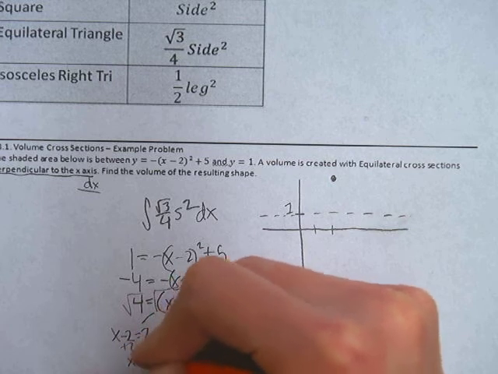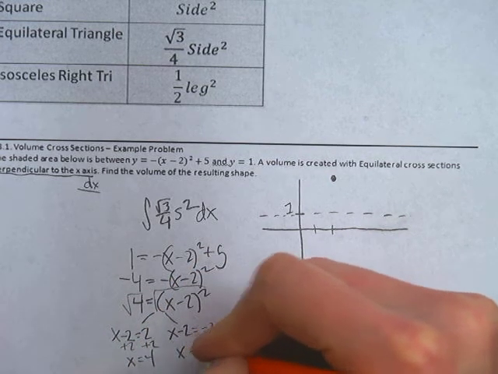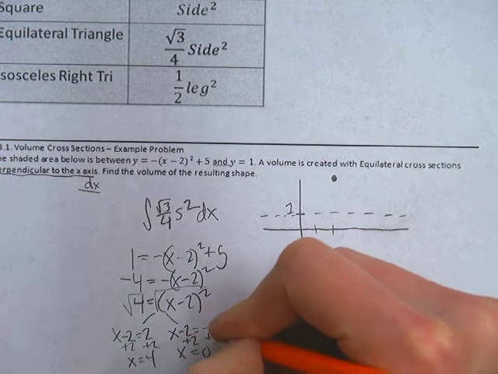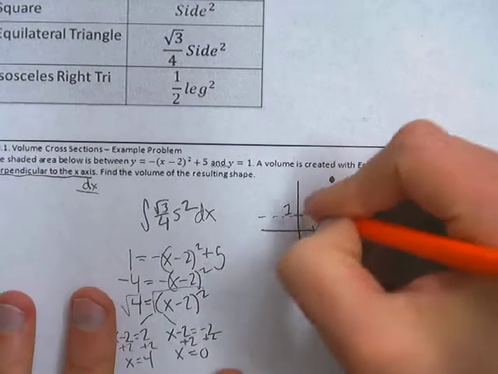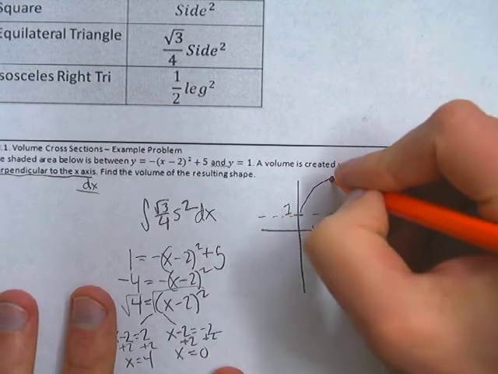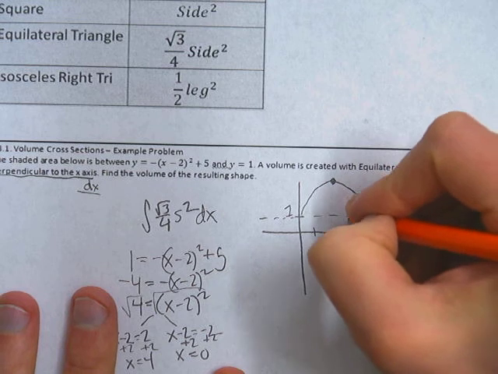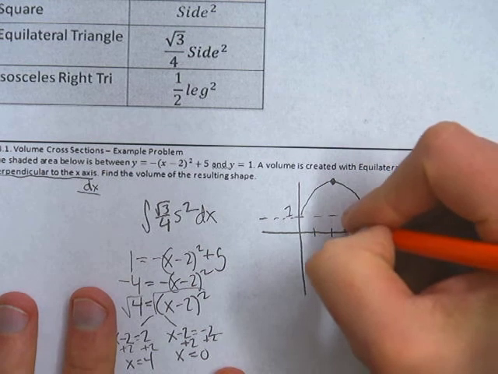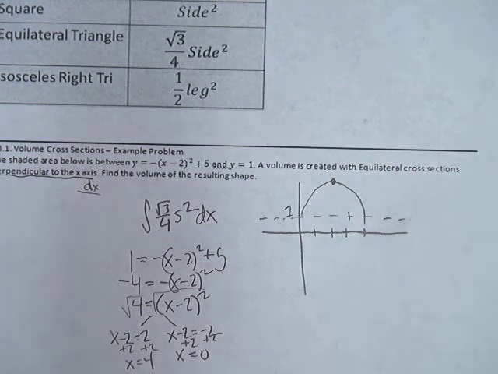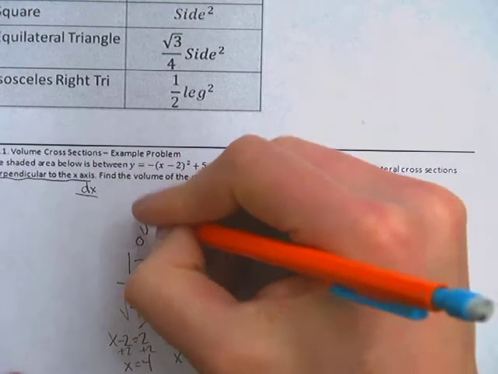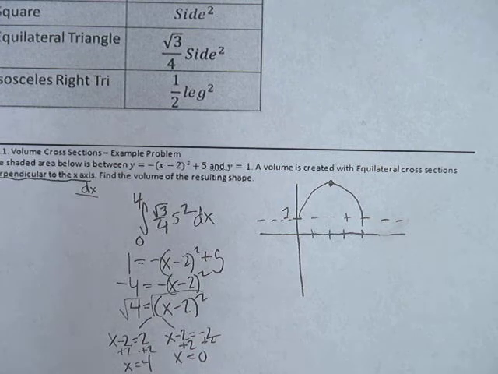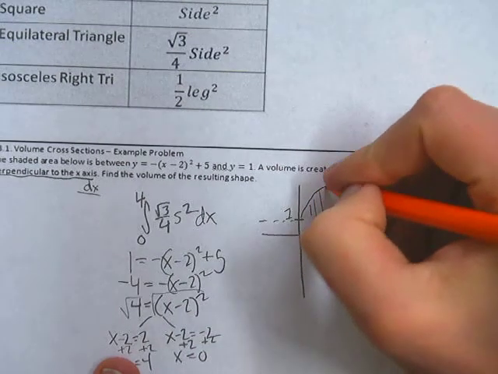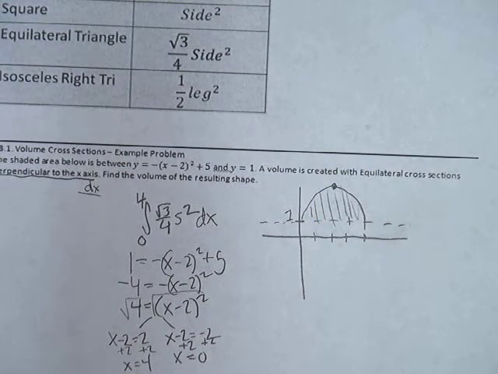And I get x is equal to 4, and x is equal to 0. Which means this thing actually passes through at 0 and over here at 4. Cool, now that we know that, we know we're integrating from 0 to 4. Because this is our area that's between those two curves.